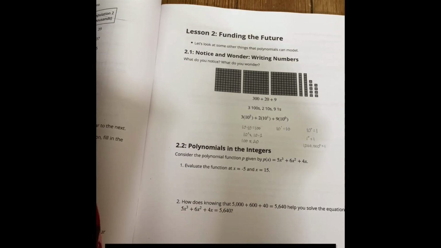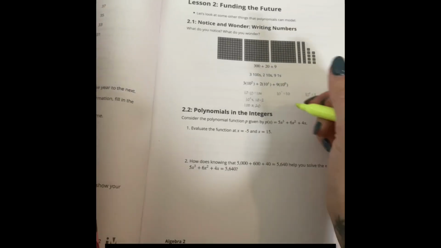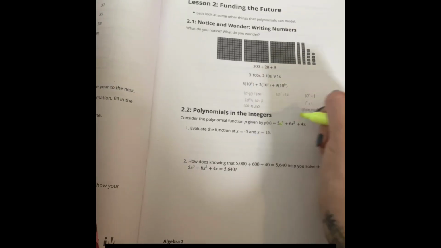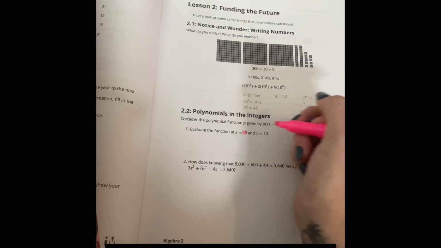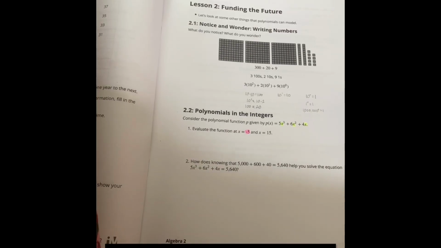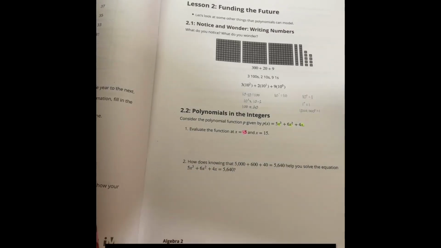That's it for 2.1. For 2.2, when you are evaluating, you are replacing these x's. So if you take x cubed, x squared, and just the regular x, and you replace it with the numbers it gives you. So with this -5 first, we'll replace, and then we can do it again with this +15.